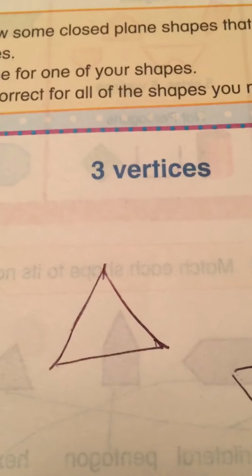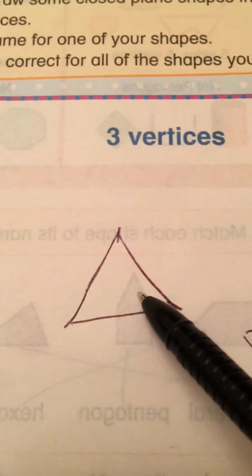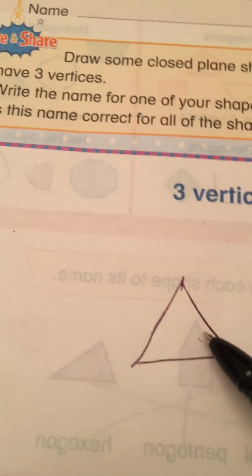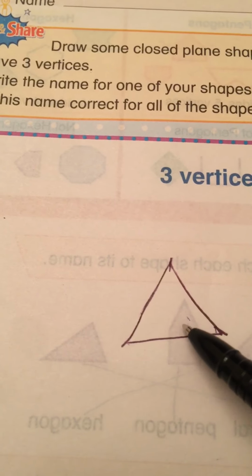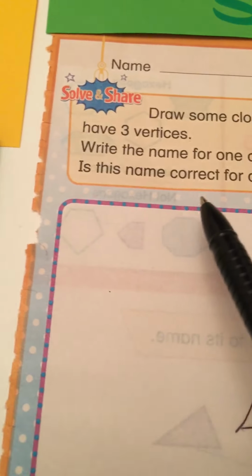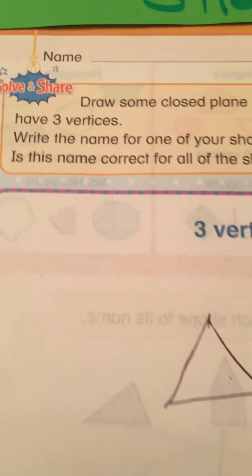So what do we call this shape, boys and girls? You know that. This shape is a triangle. This is a triangle, this is a triangle, and this is a triangle. These are the names of the shapes I made with 3 sides. So a 3-sided shape is always called a triangle.